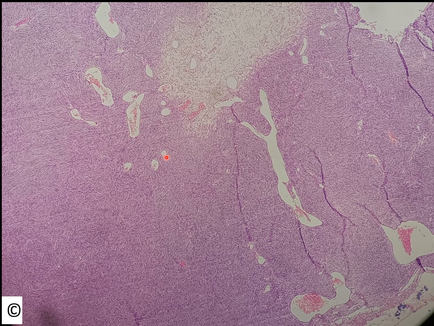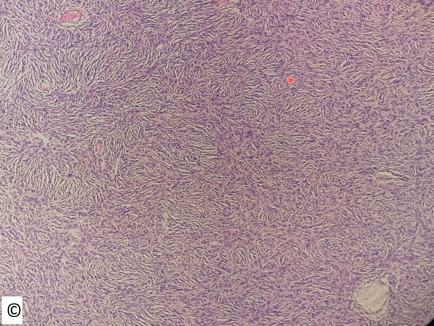Histopathology showed presence of a compact cellular tumor admixed with hypocellular areas. Now, on the lower power, you can see that the vasculature is very typical. These are dilated ectatic blood vessels, and this vessel is showing staghorn-like pattern. Now, whenever we see this type of blood vessels, what comes to our mind is a solitary fibrous tumor.